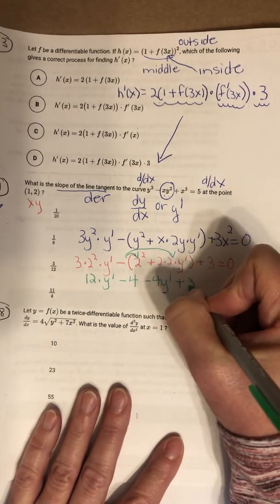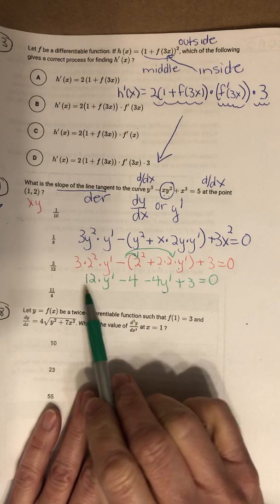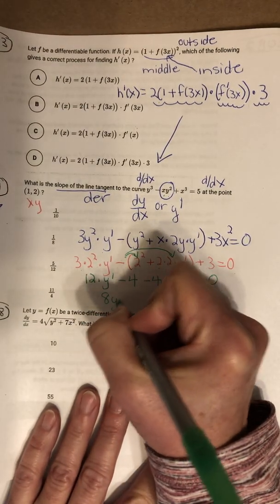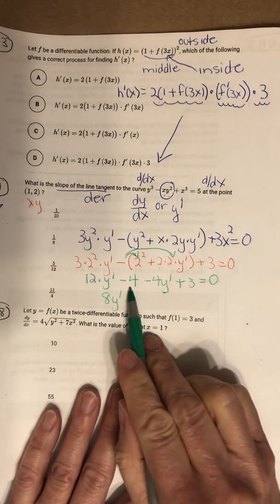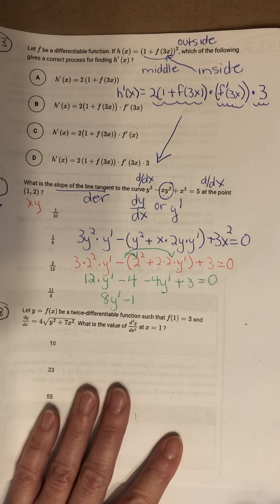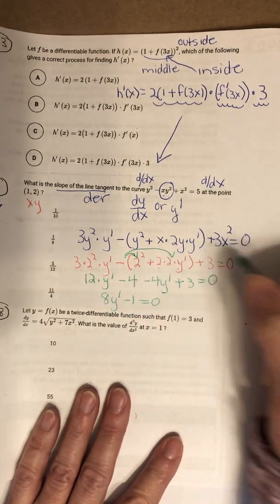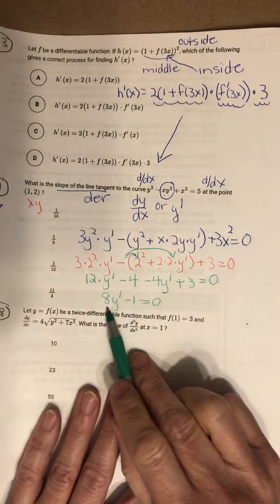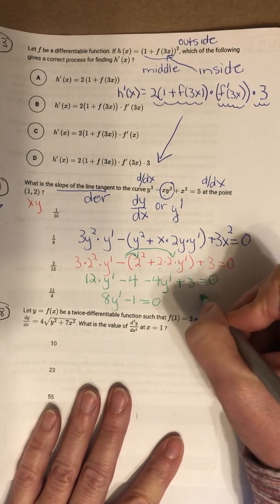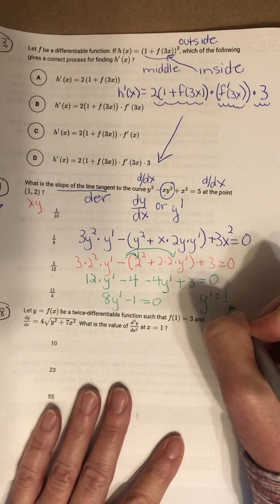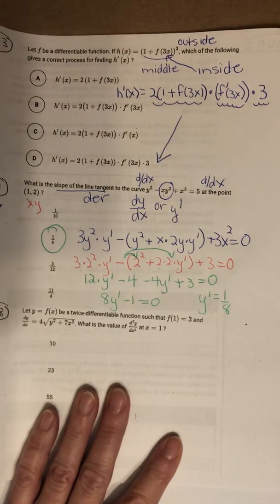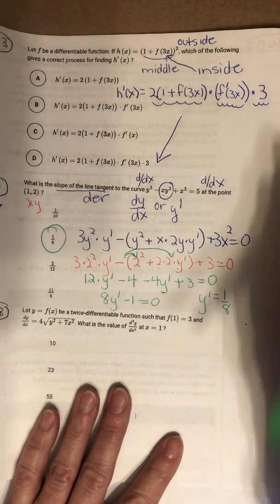Plus 3 equals 0. We can get our y primes together. 12y prime minus 4y prime is 8y prime. Minus 4 plus 3 is a negative 1 equals 0. And when I add a 1 and divide by 8, right? So add a 1, divide by 8, I get y prime is 1/8. There we go. Let me know if you have more questions there.